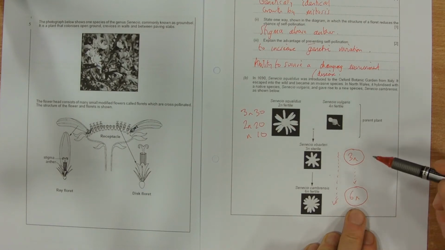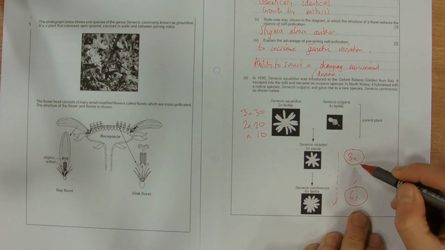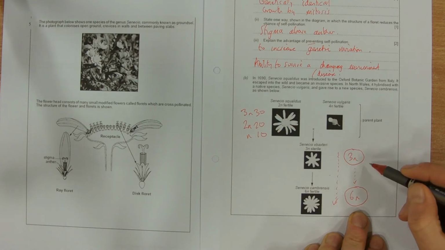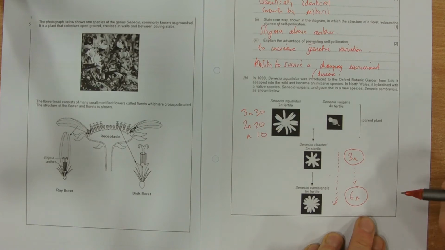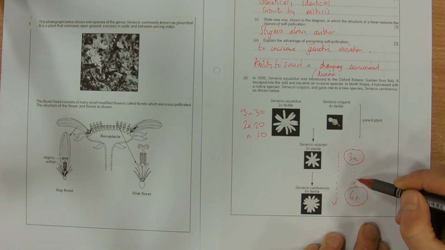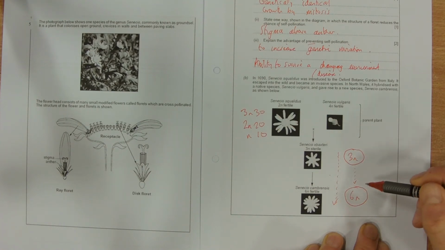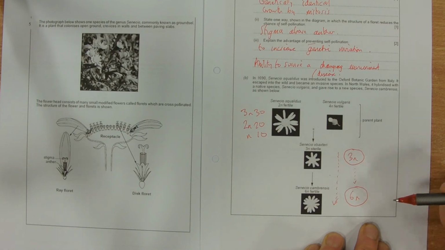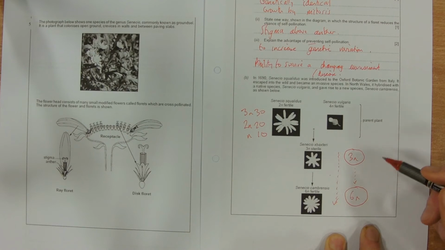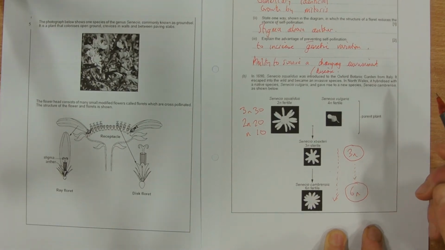So the answer is going to be the chromosome numbers doubled, so from 3N to 6N, or if you use the words triploid to hexaploid. And now they've got an even number of each chromosome. And you can suggest how that might have happened. Here the cell hasn't divided, and you can say no cytokinesis has happened. Or you could even suggest, if you know about non-disjunction and chromosomes essentially attaching to each other.